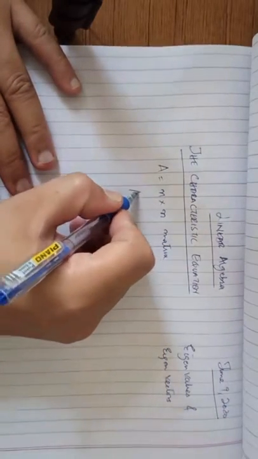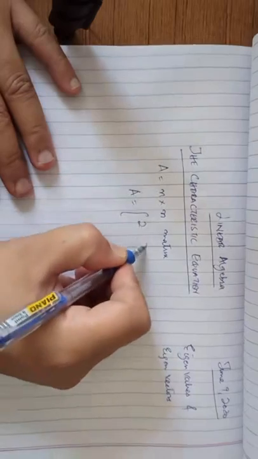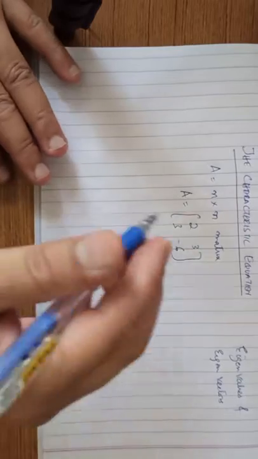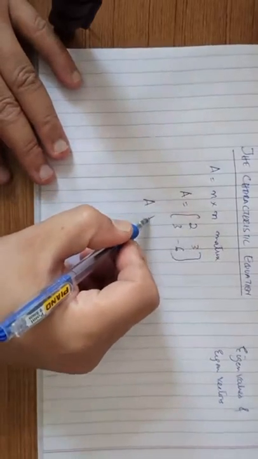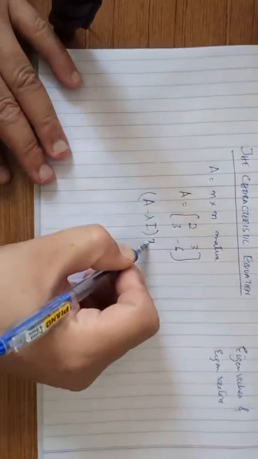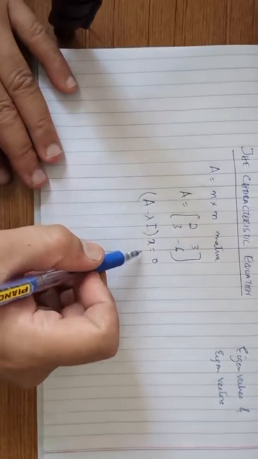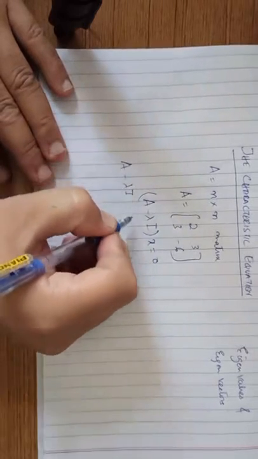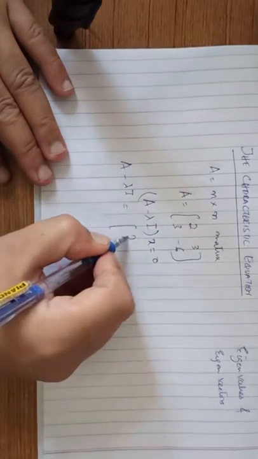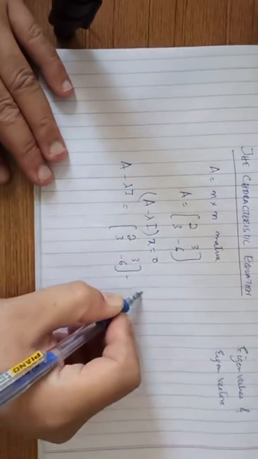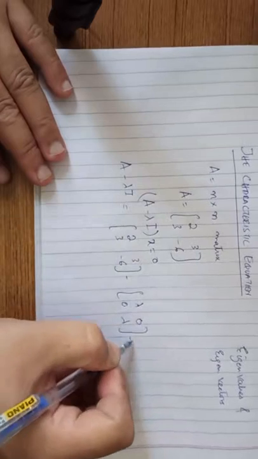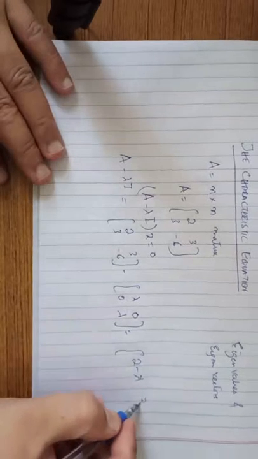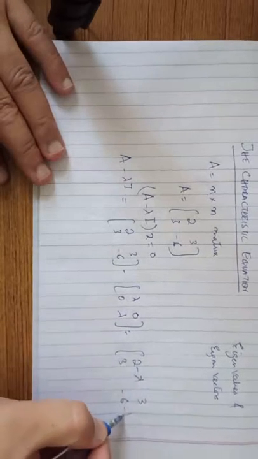Say for example, A is [2, 3; 3, -6]. We know that all the lambda values which satisfy this equation are actually the eigenvalues of this matrix A. Now in that case, A minus lambda I can be written as [2, 3; 3, -6] minus [lambda, 0; 0, lambda]. That comes out to be [2 minus lambda, 3; 3, -6 minus lambda].